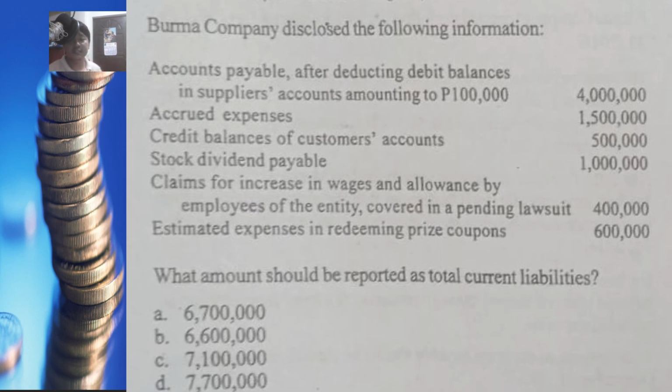Claims for increase in wages, 400,000. So, yan ay due to a pending lawsuit. So, it will only be disclosed. And of course, yung estimated expenses in redeeming price coupon, kasama yan sa operation. So, it is a current liability.